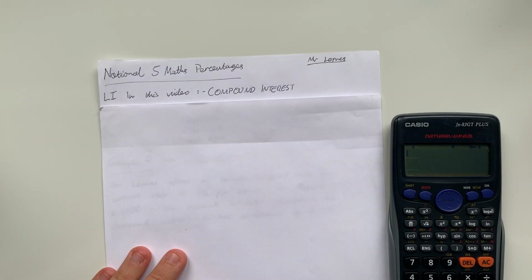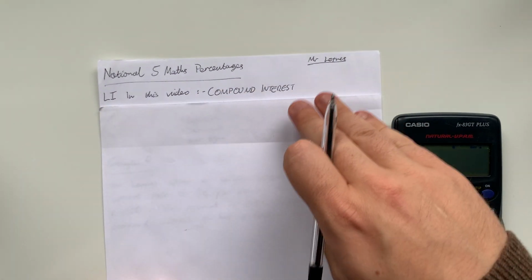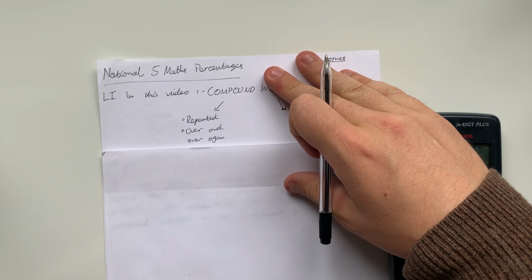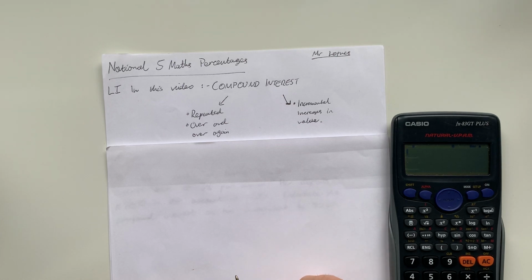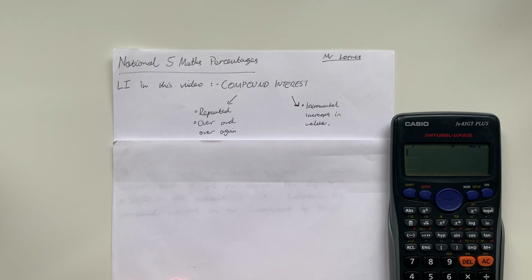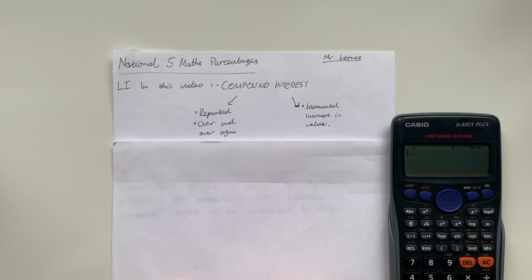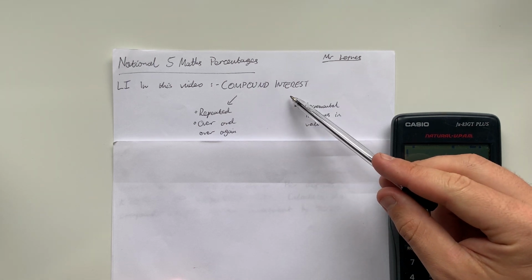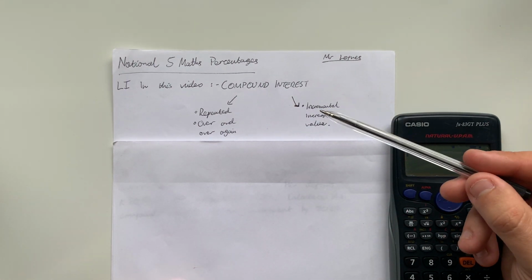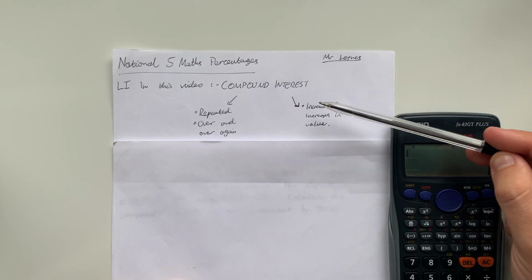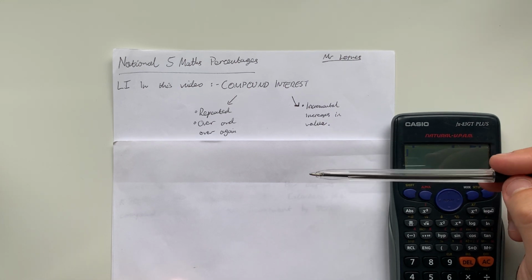So the learning intention of this video is working out compound interest. Let's take a quick moment just to explain what compound interest means. The word compound essentially means if something is repeated, particularly over and over again. Interest, in this case, we usually talk about financial, monetary interest, and that usually refers to an incremental increase in value over time.